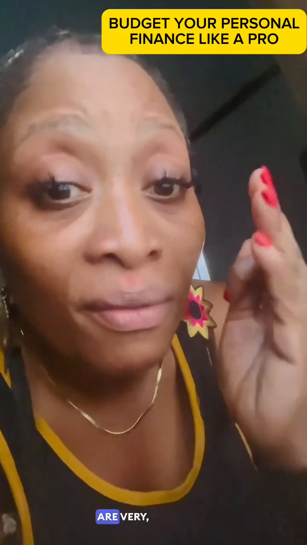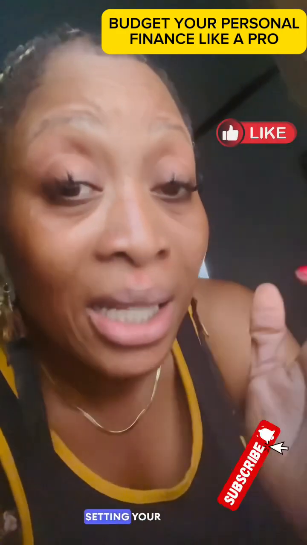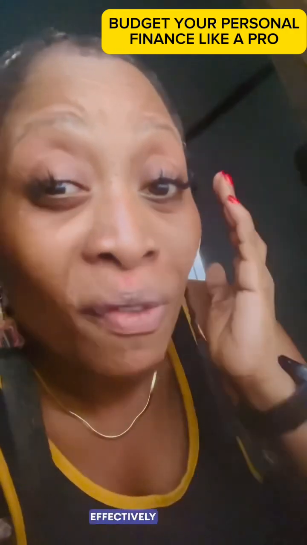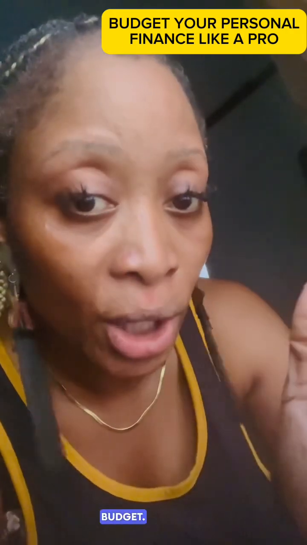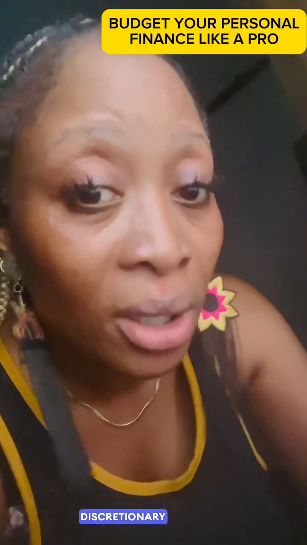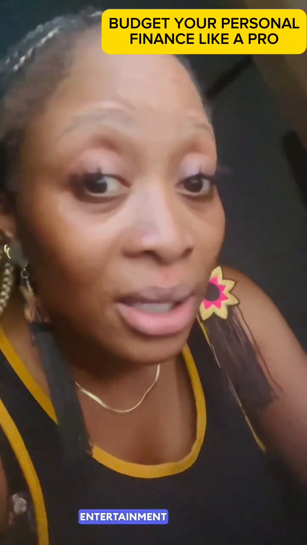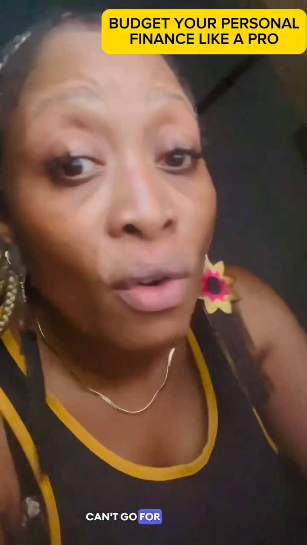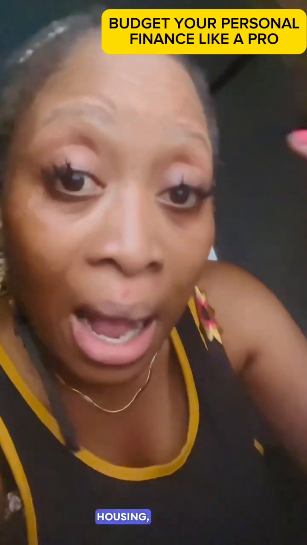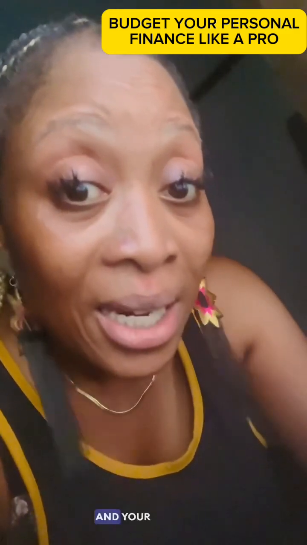These 3 are very important in setting your priorities. Those are the first things, non-negotiable, to be able to help you to effectively plan your budget, okay? And then after that, you can now move on to what they call discretionary expenses, which is entertainment and your hobbies. I mean, that's left to you. And I'm not saying you can't go for entertainment or hobbies, but you must attend to first things first, which is your housing, your feeding, and your utilities.